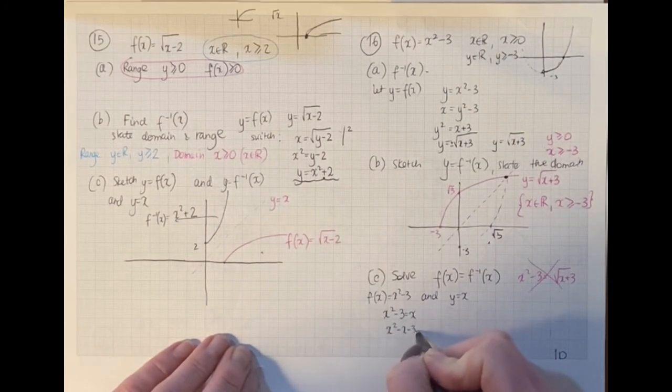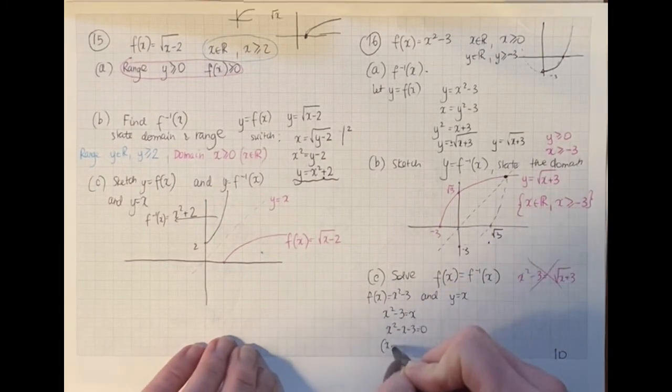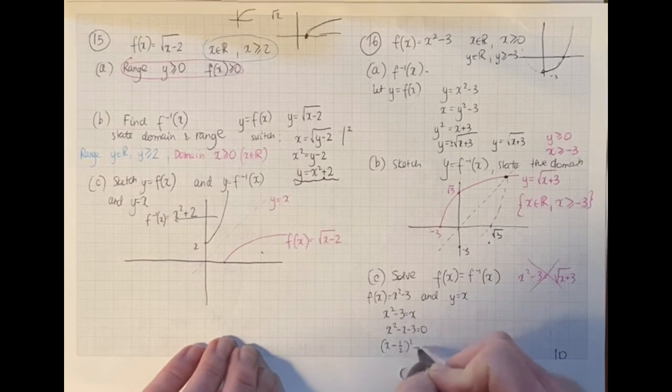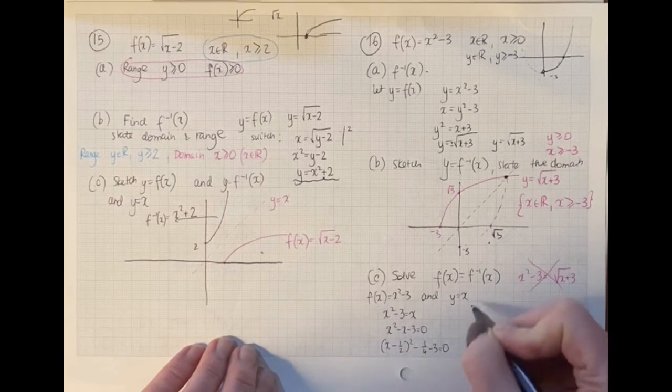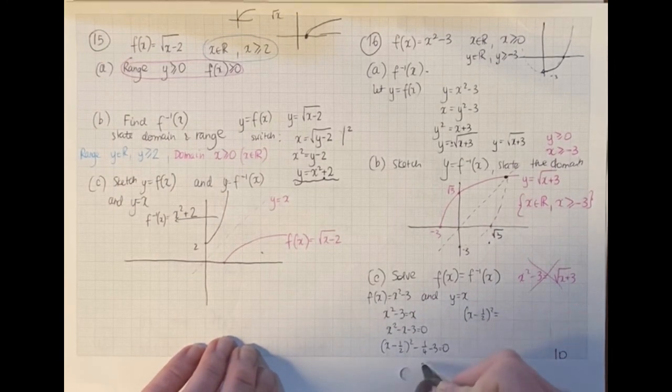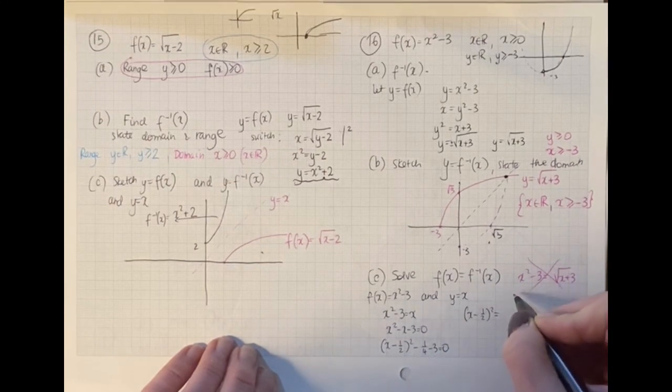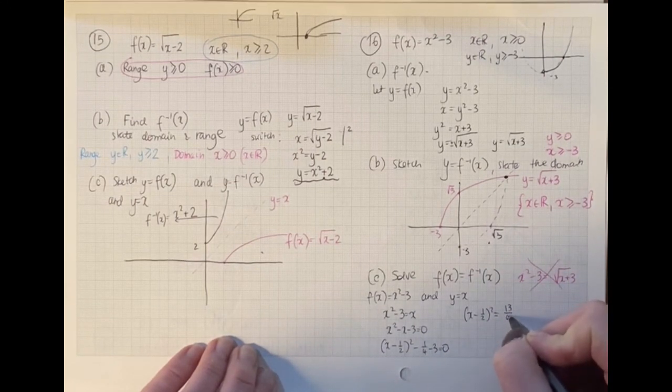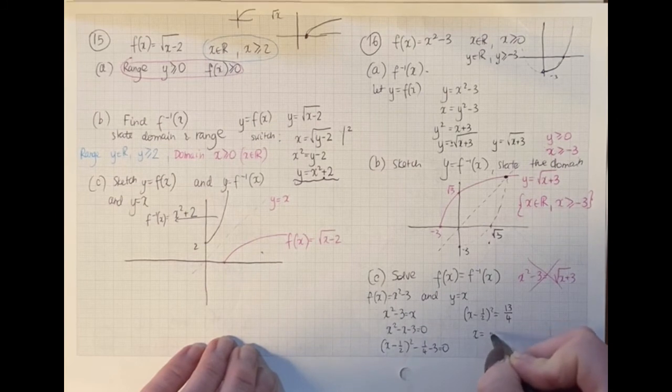It's a quadratic. I think this one will be nicely... no, you can't factorize it, so it's a half. I'll do the completing the square. You can use the formula. So it's x minus a half squared is equal to 3 1/4. So that's going to be 13 quarters, giving me x is equal to a half plus or minus square root of 13 over 2.